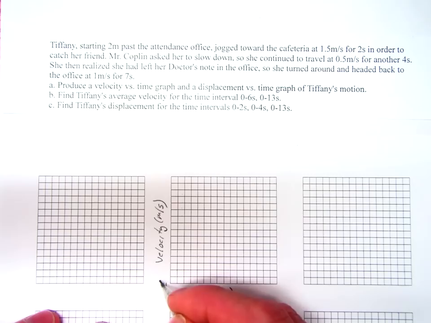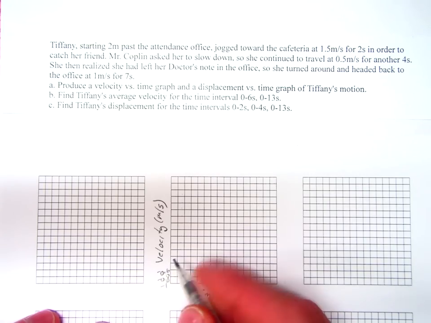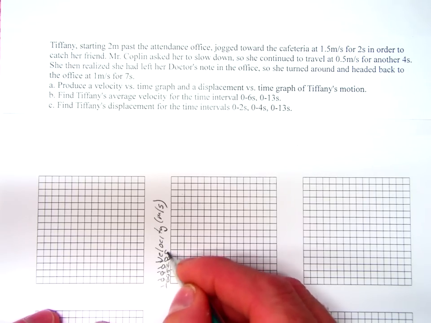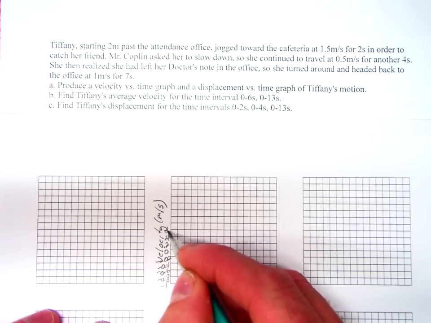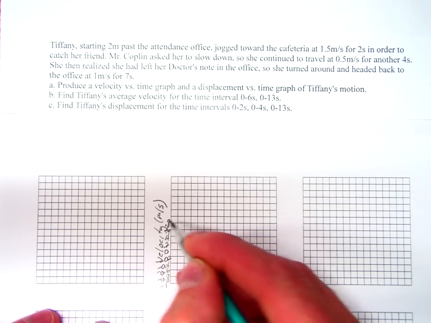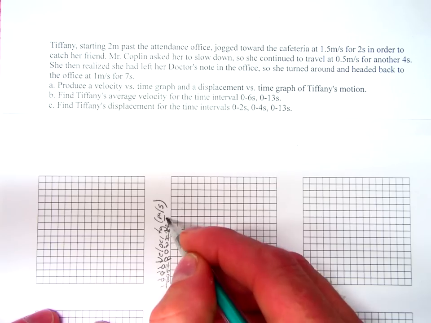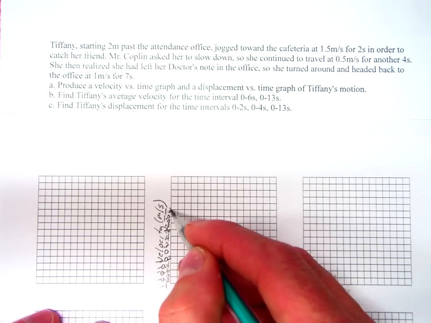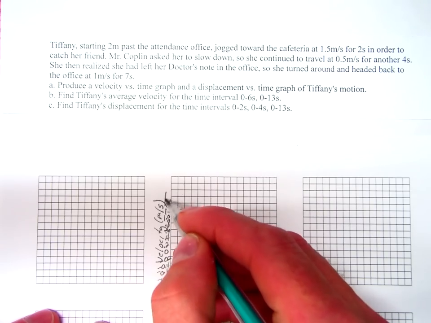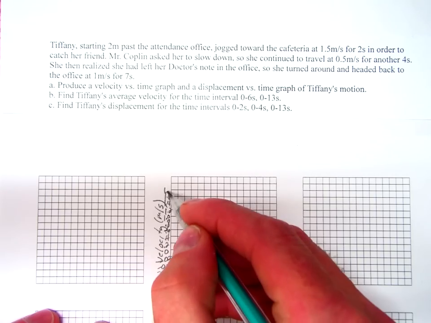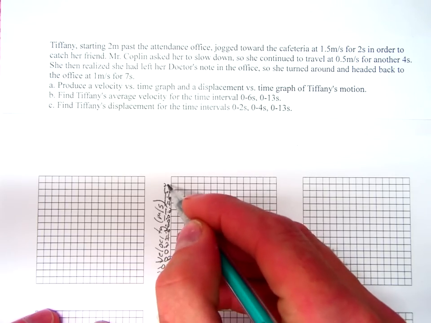Then it's going to be -0.8, -0.6, -0.4, -0.2, 0, 0.2, 0.4, 0.6, 0.8, 1, 1.2, 1.4, 1.6, 1.8, and 2.